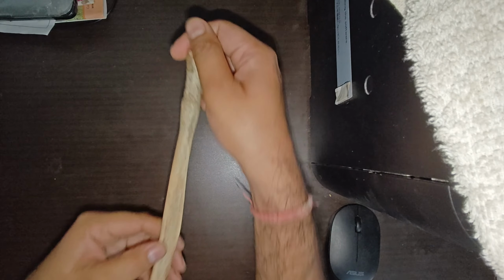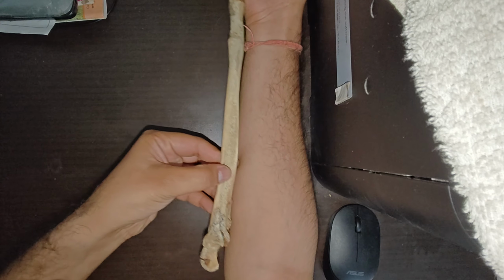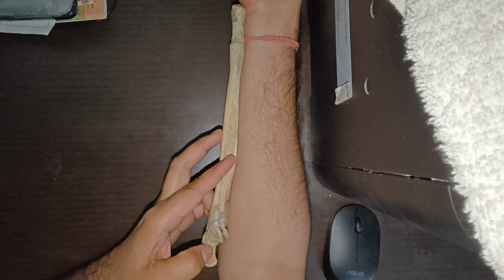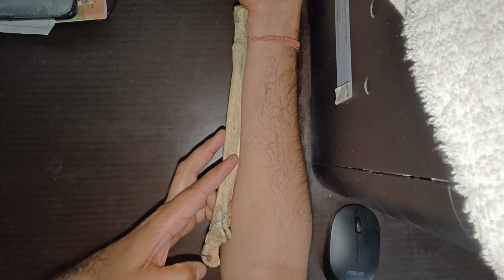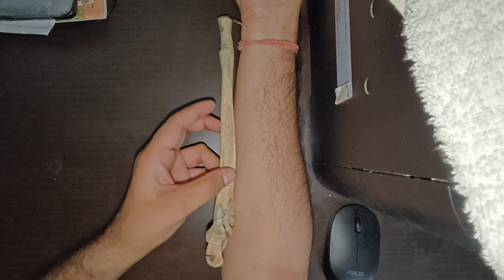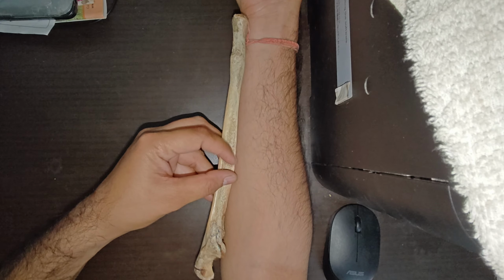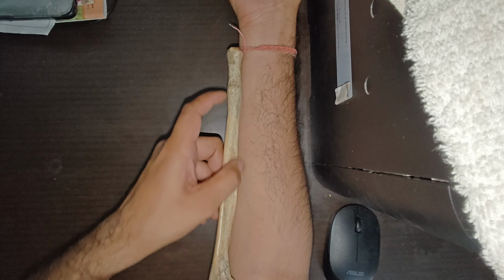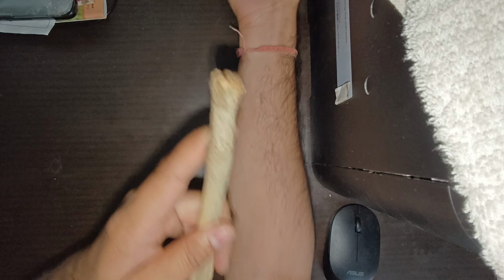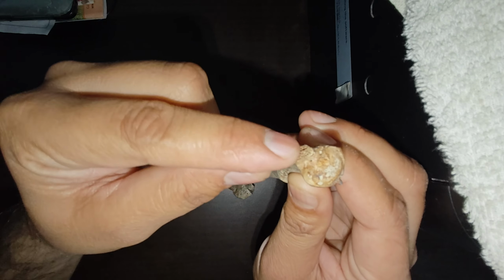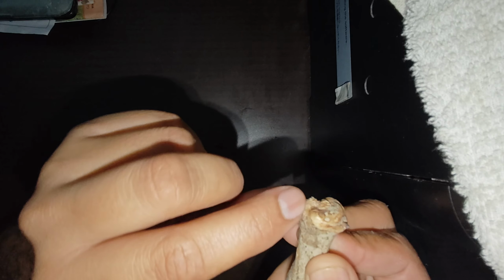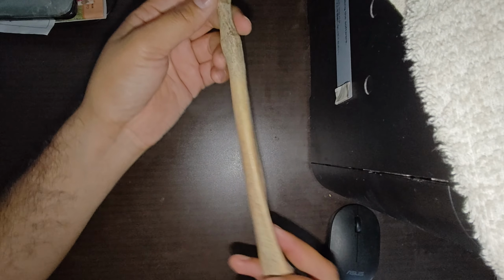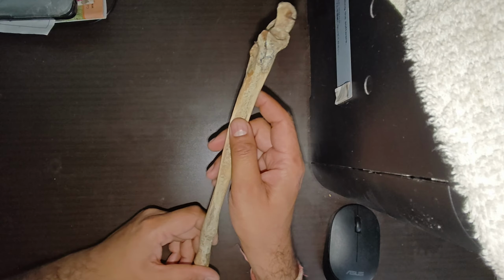Let's see in my hand. This is the position of the bone. The upper end is facing, the trochlear notch is facing anteriorly, forward. The sharpest border, the lateral border, is facing laterally, the interosseous border. And the styloid process, see, this is the styloid process. It is posterior and medial. This is the side determination of the bone.